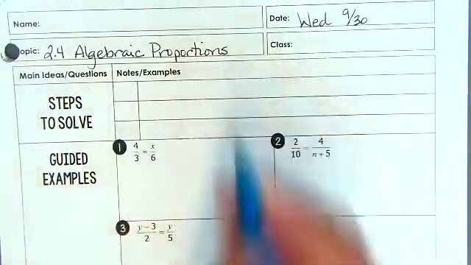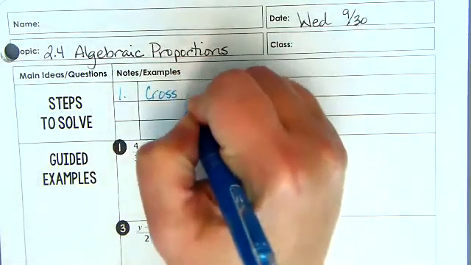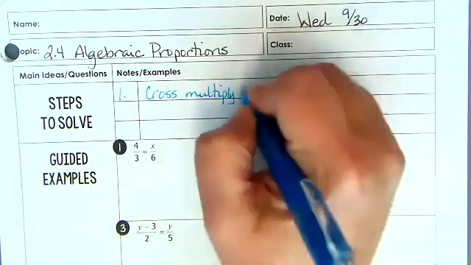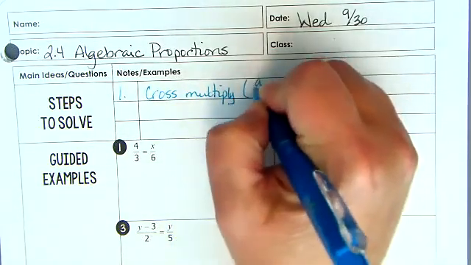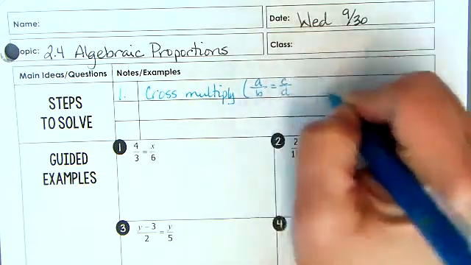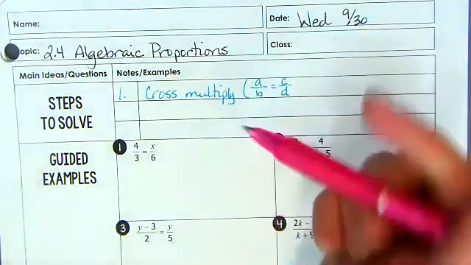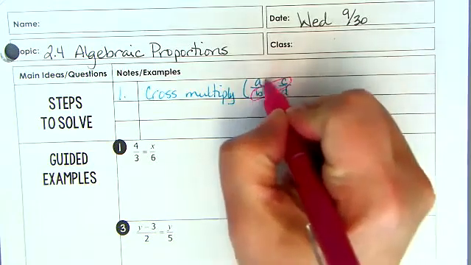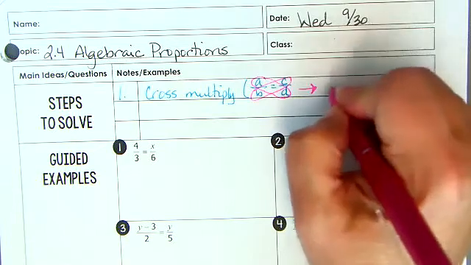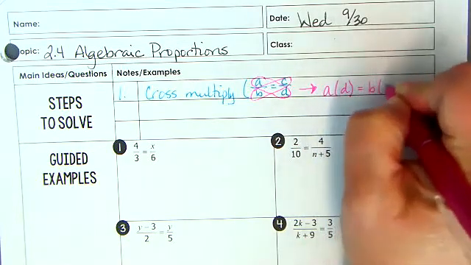So for the steps to solve, step 1 is to cross multiply, which means, when it's a proportion, you have two fractions equal to one another. So A over B equals C over D, which means when I cross multiply, or what I affectionately call butterfly, when we multiply diagonally, that means we end up with A times D equals B times C.